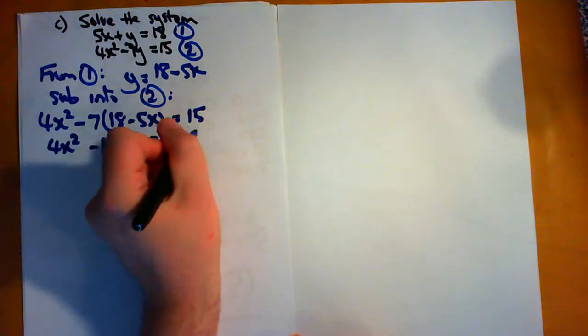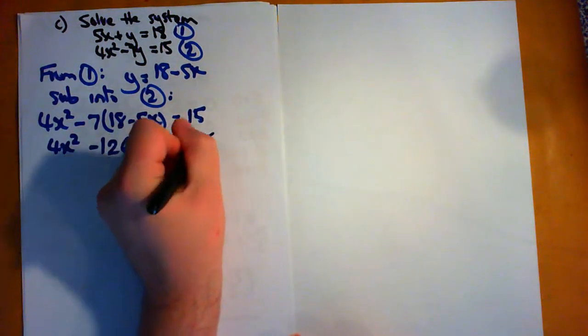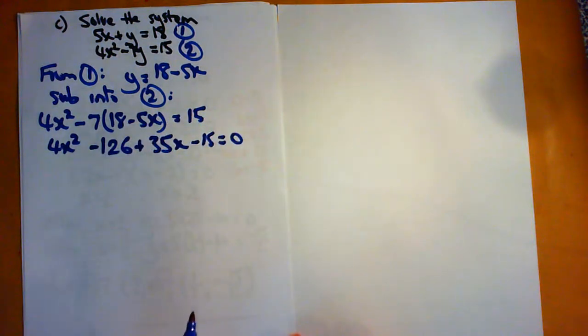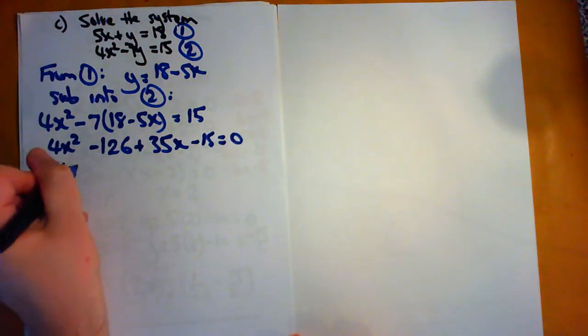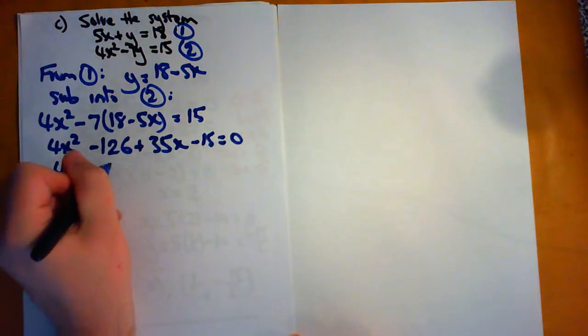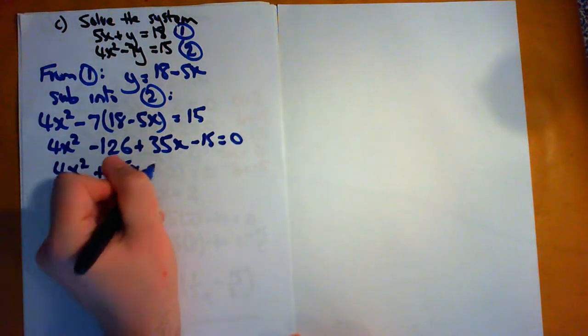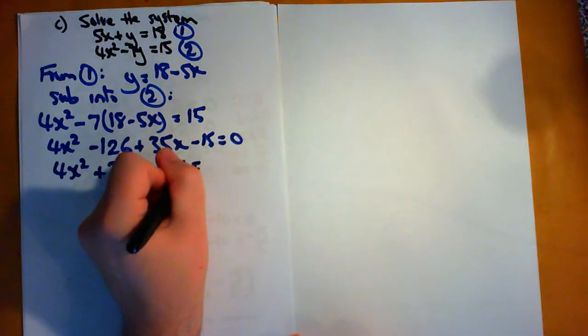Then we've got the minus 15, which is going to give us what we see there. And we can combine terms here, so we've got minus 126 minus 15, which will give us minus 141, equals 0.